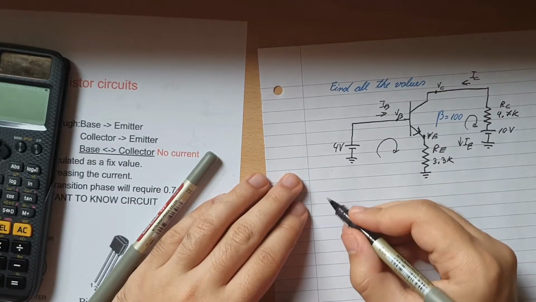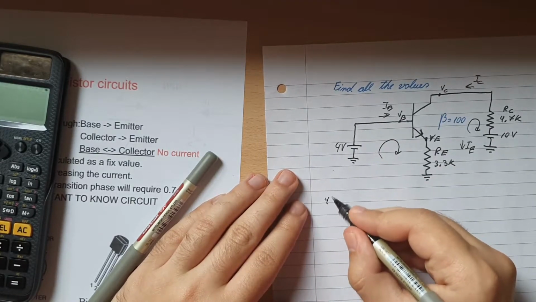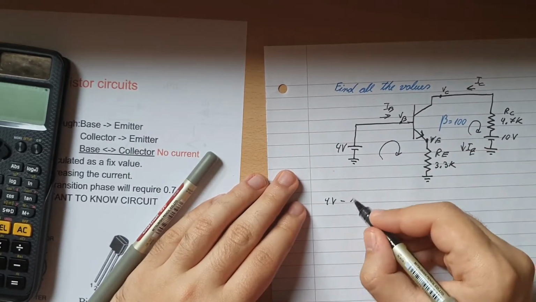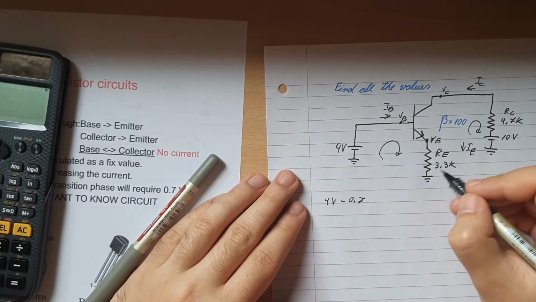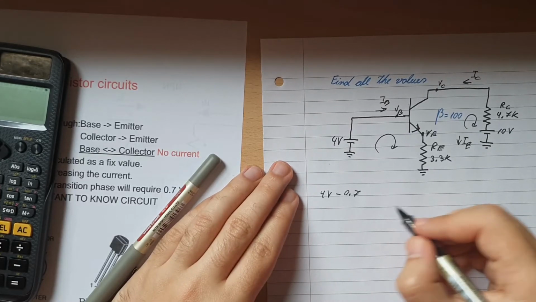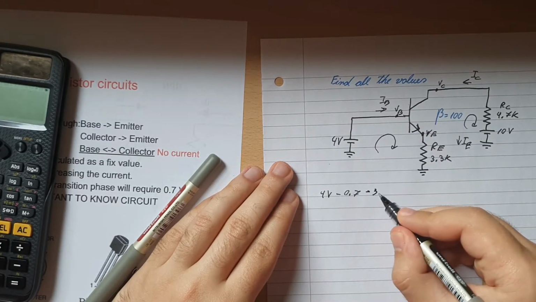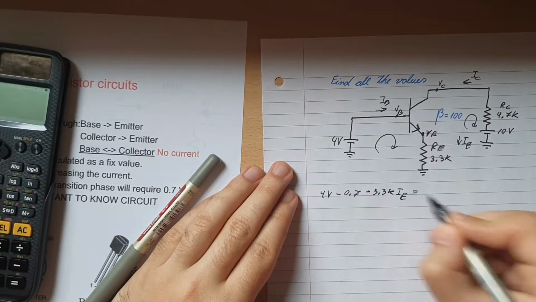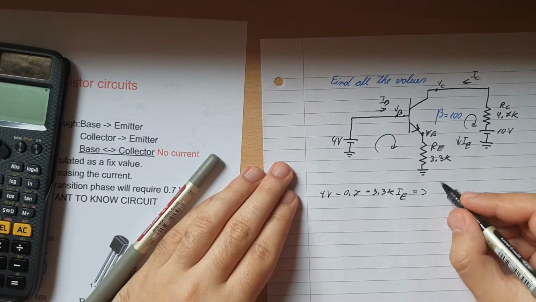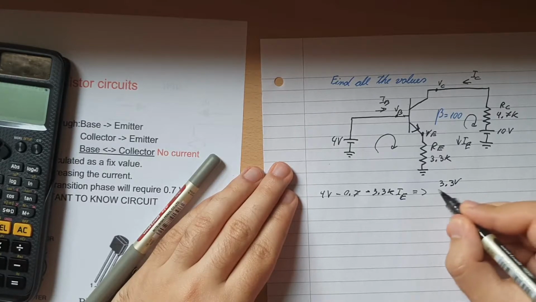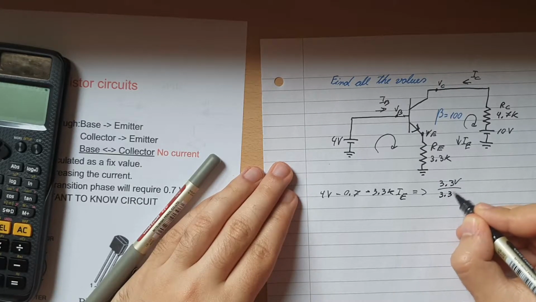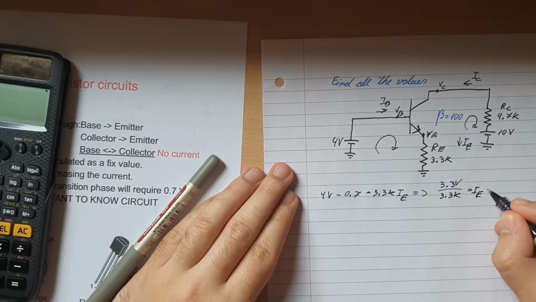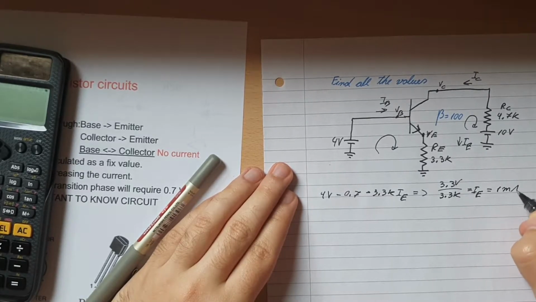So that'll be 4 volts to go in this direction. It will go through it, so that'll be minus 0.7, and then it goes down through RE, so that will be minus 3.3K IE, and therefore IE is 3.3 volts over 3.3K, which is equal to 1 milliamp.